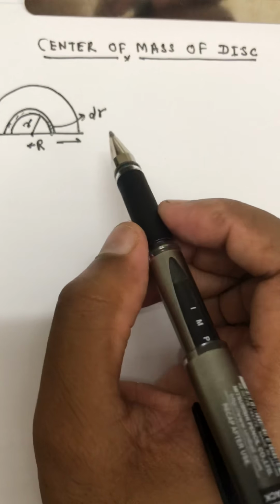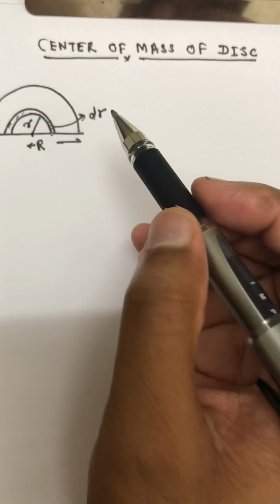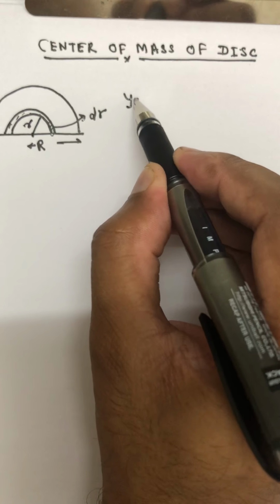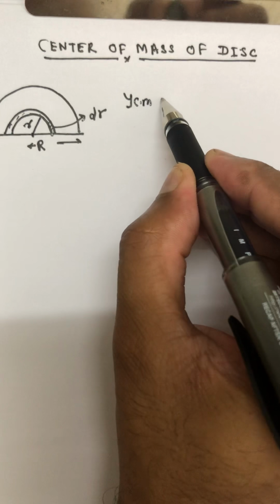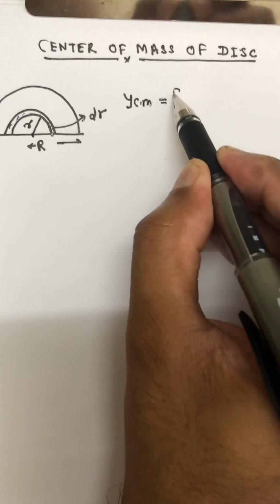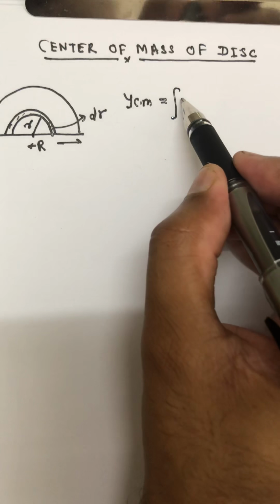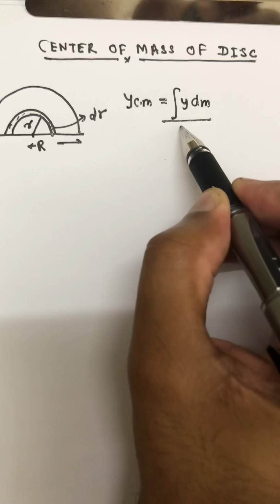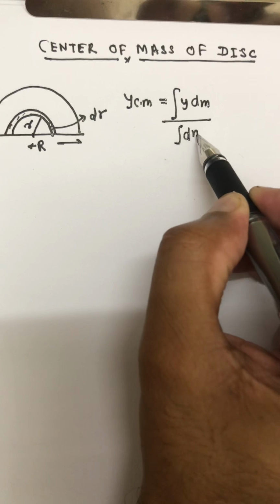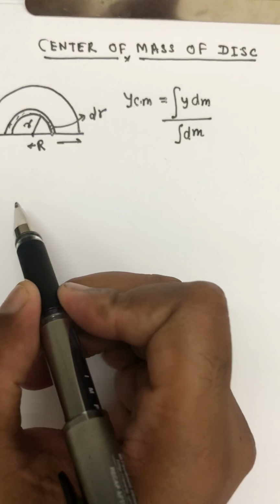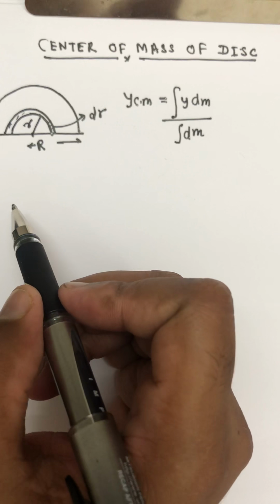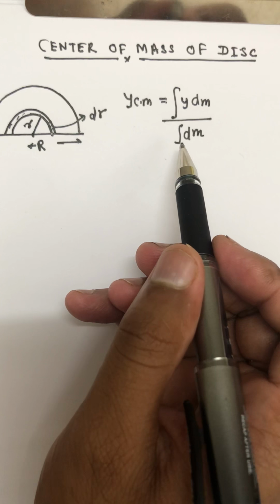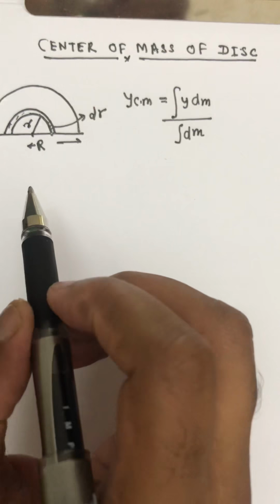Now it's a continuous mass distribution, so we have to use integration. We have one formula for this: YCM is equal to integration y dm divided by integration dm. Now I have to replace this y and dm in this formula, integrate, and then I'll find the center of mass of the disk.